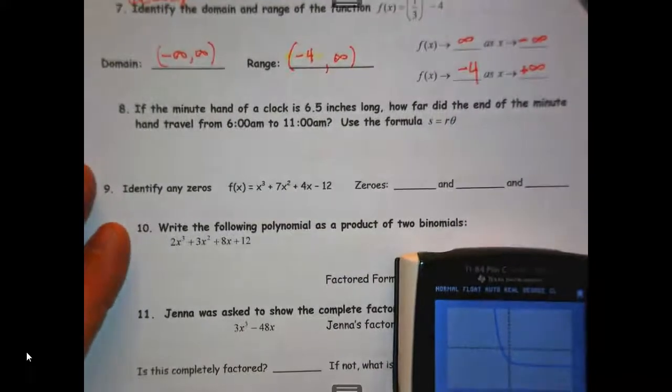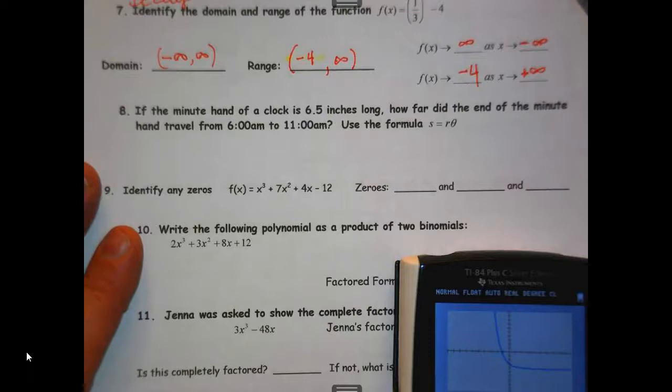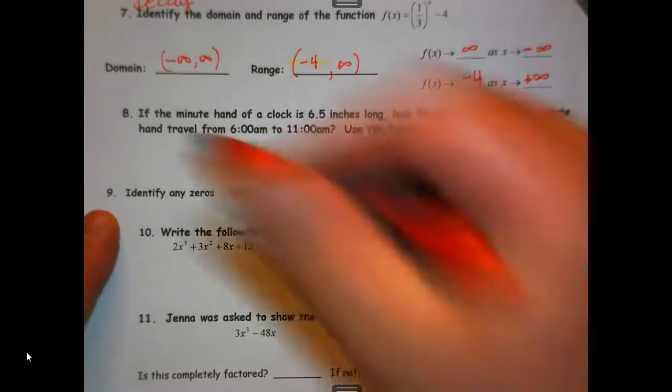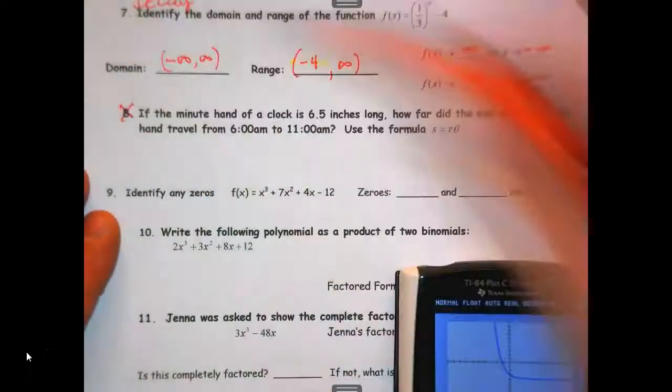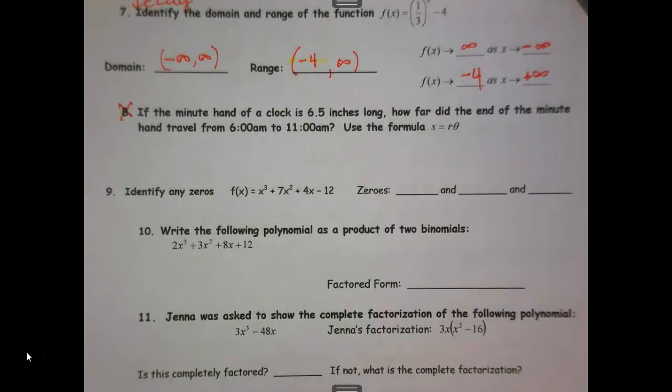Number 8, we really didn't go through, but it's not that hard to figure out. But after I did it with my other 2 classes, we're not going to do it. Actually, we could. No, we can't. No, I'm not going to count.